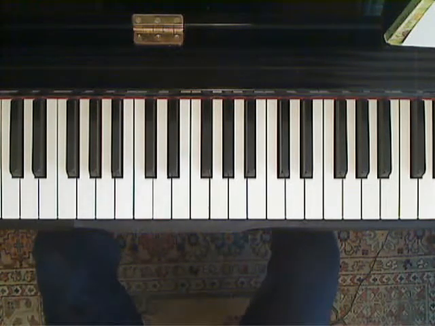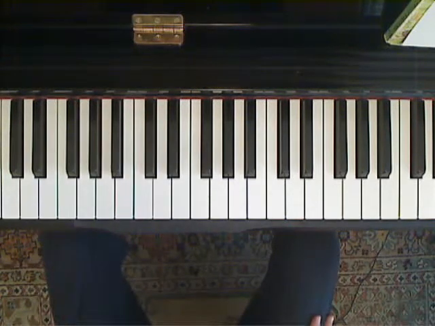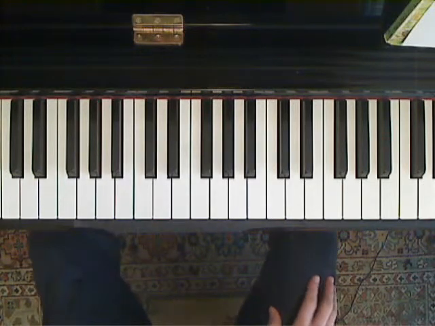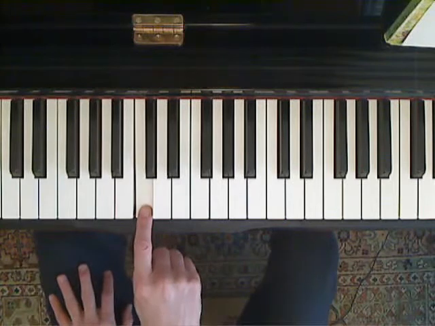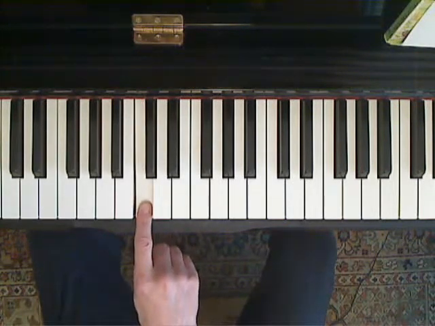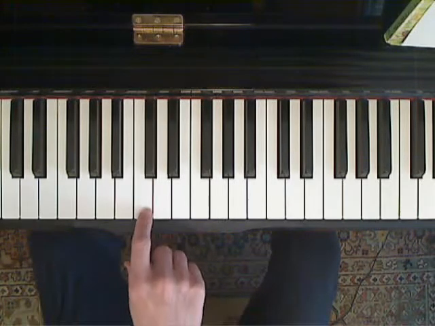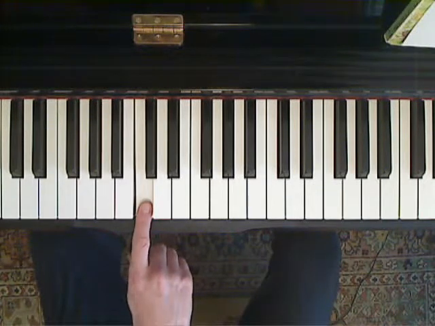Okay, so let's start, of course, from the treble staff. So we said that the first note is middle C. So here is the middle C, and this is something very important because we already know how to find it. So once we have found the corresponding key, which is this, we have to go up.